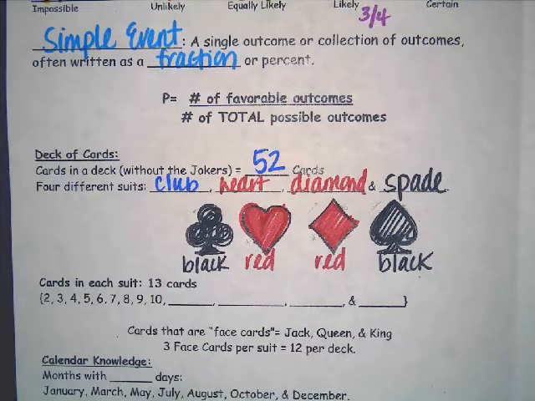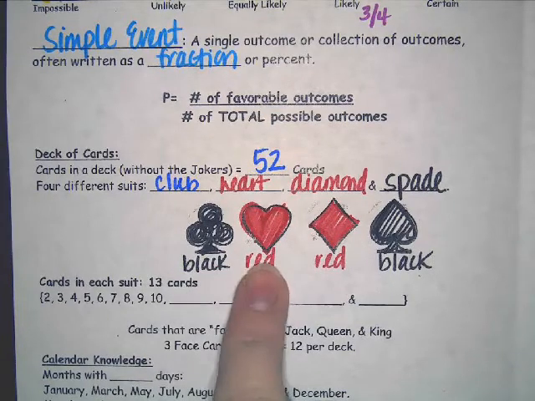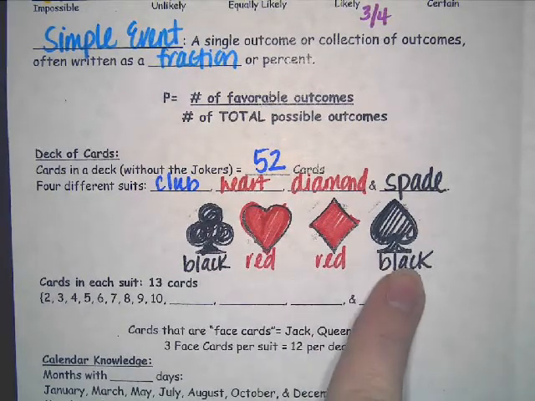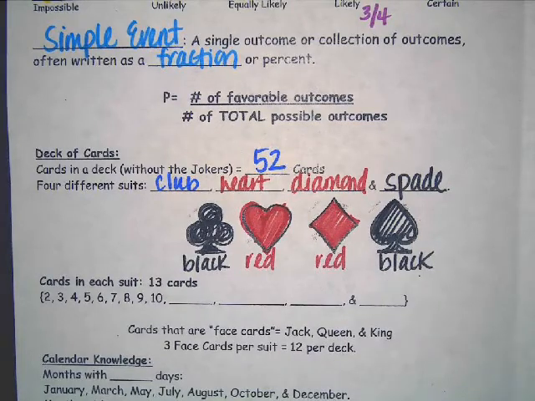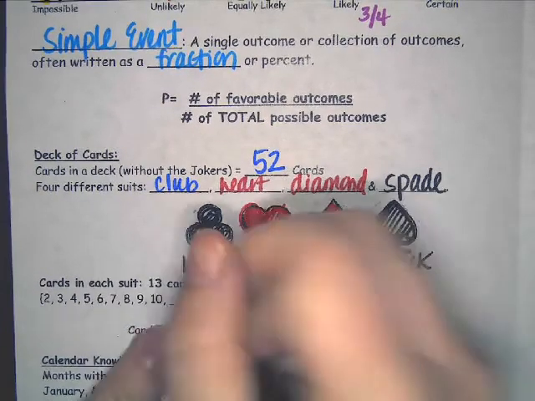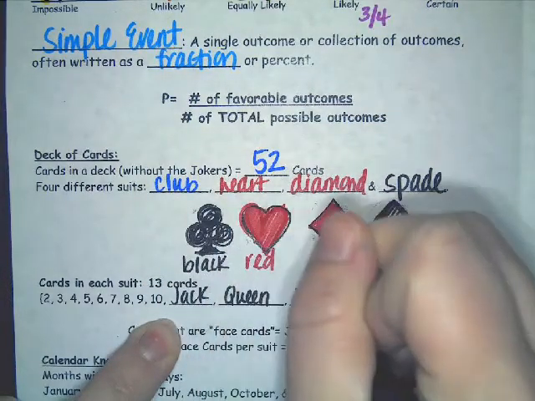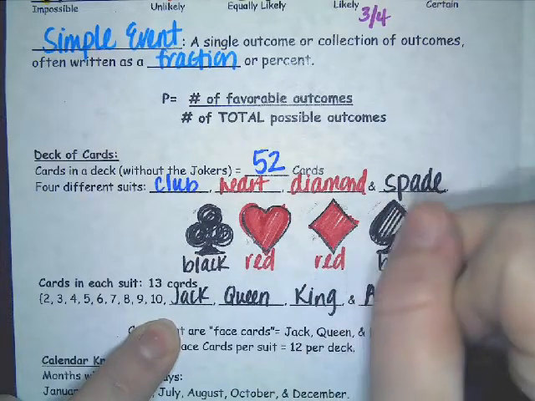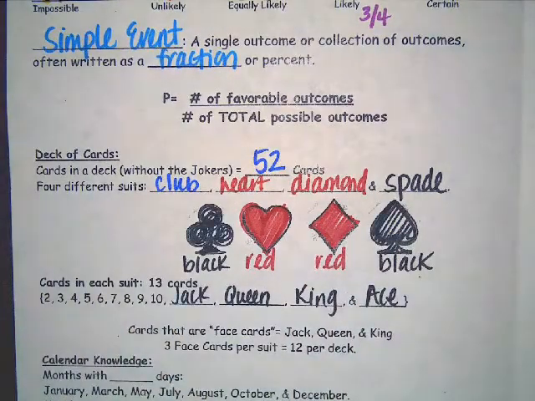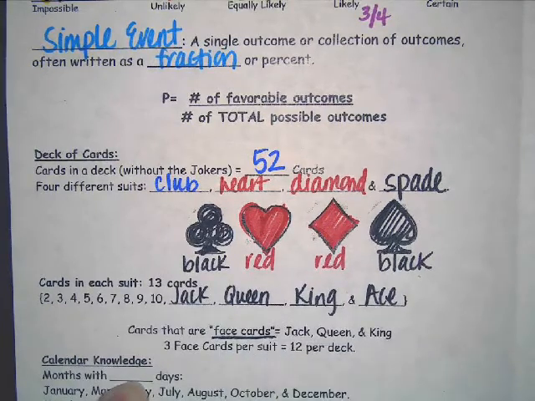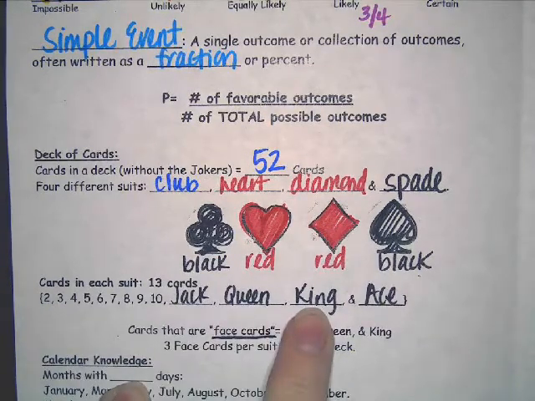In each suit, there should be 13 clubs, 13 hearts, 13 diamonds, and 13 spades, giving us a total of 52 cards. What makes up each suit are going to be the numbers 2, 3, 4, 5, 6, 7, 8, 9, 10, and then we have what's called face cards. The face cards are going to be the jack, queen, king, and ace. These are also known again as our face cards if they have a picture of a face.